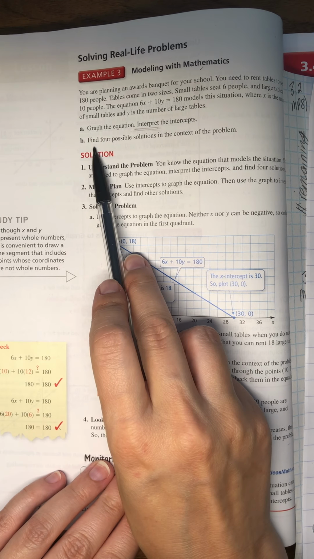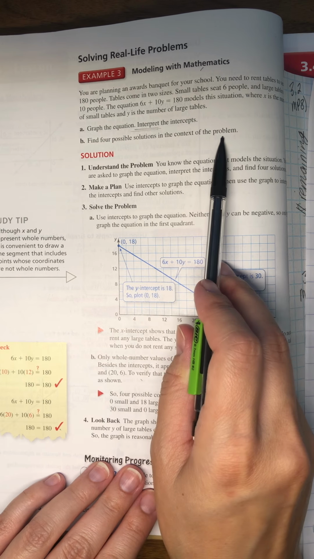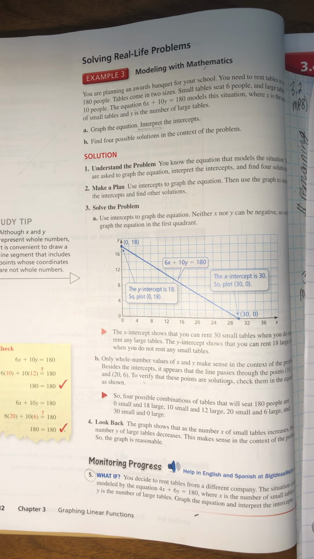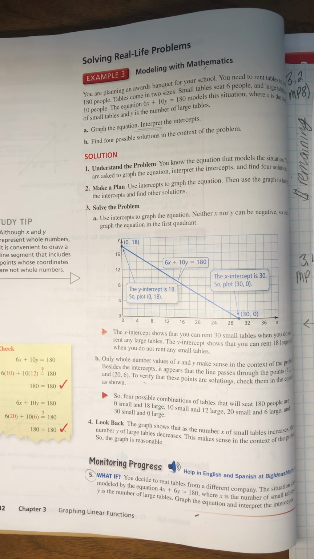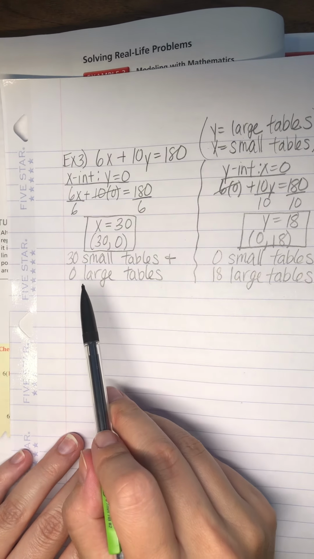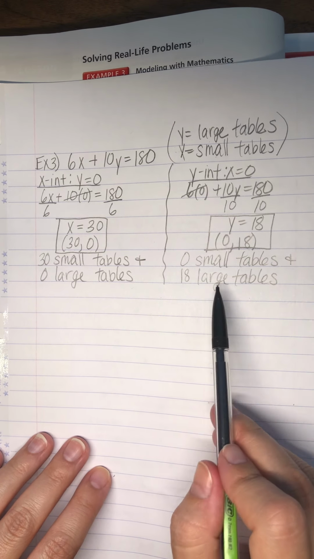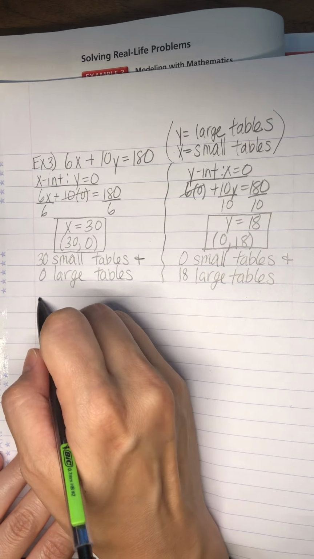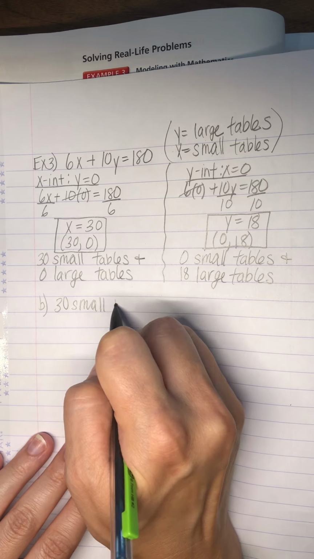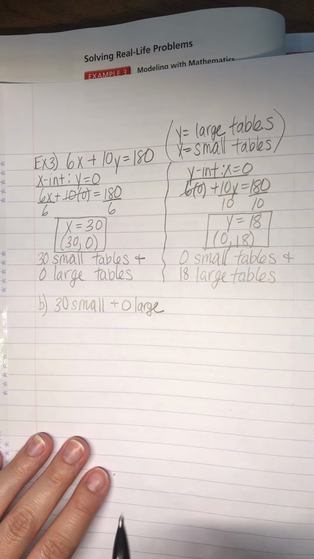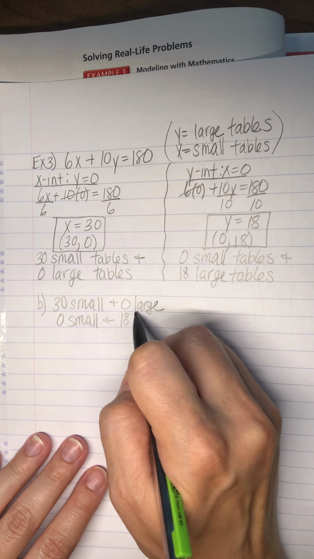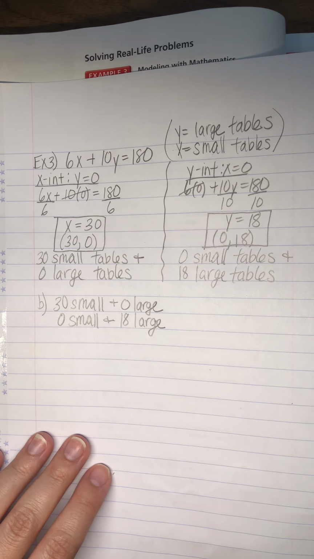It says for part B, find 4 possible solutions in the context of the problem. So we actually already found 2 possible combinations. It says find 4 possible. We already found 2. Think about what we did here. Here's one possibility. Here's another possibility. So for part B, we're basically going to use what we just found, 30 small and 0 large. That could be one combination. We could have 0 small and 18 large. That could be another combination. And now I need 2 more.